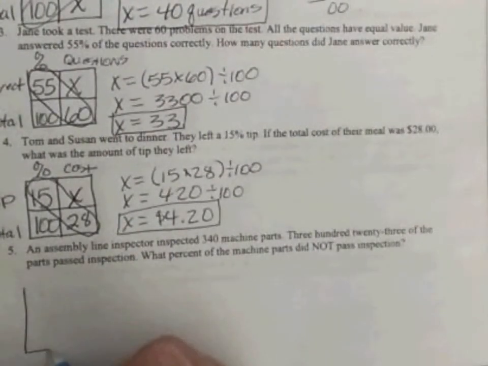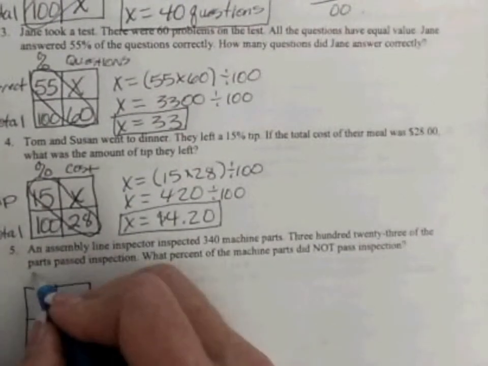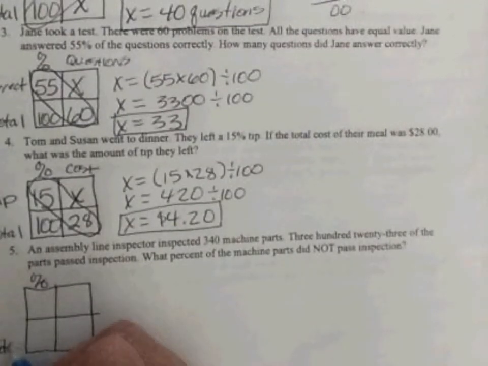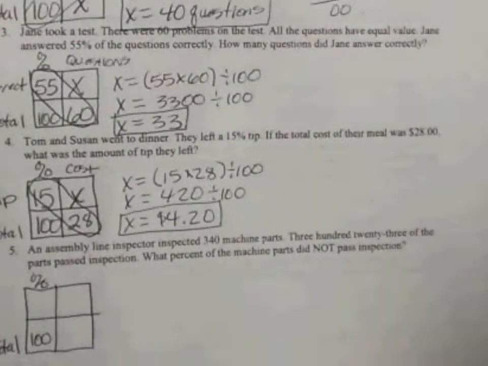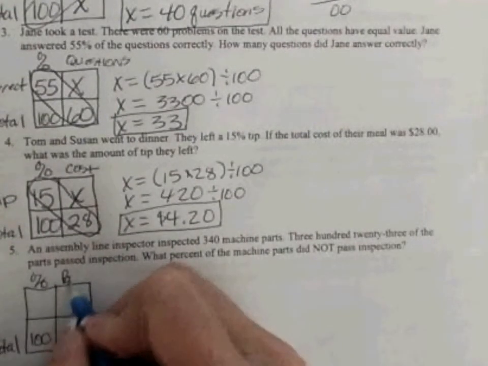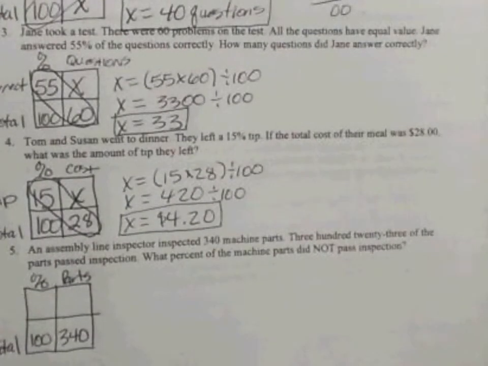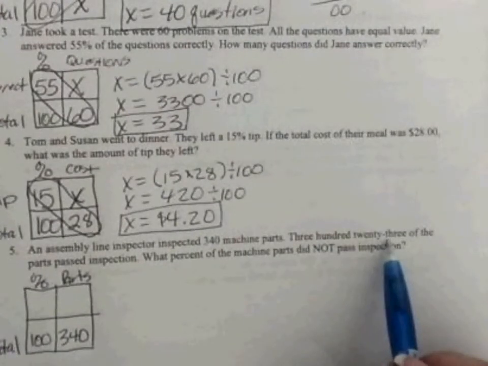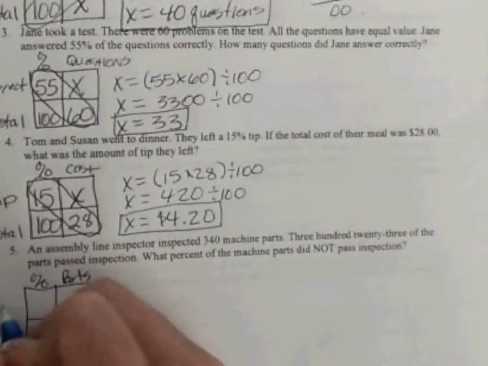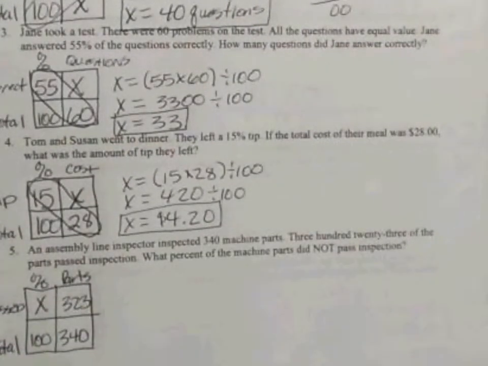I'll be back. And down here on the parts problem, we're going to do our percent and our total. We know this is 100 always. Now let's read our question. We have machine parts, a total of 340. So this is going to be our parts, and our total is 340. And 323 passed, so these passed. So we're looking for that.